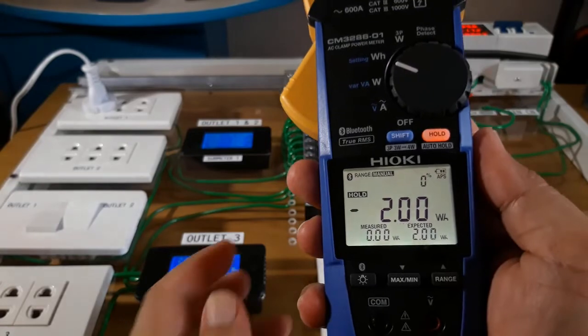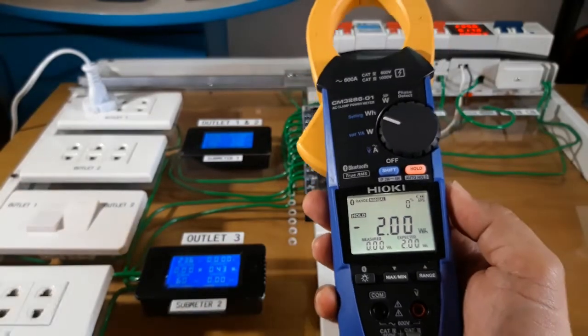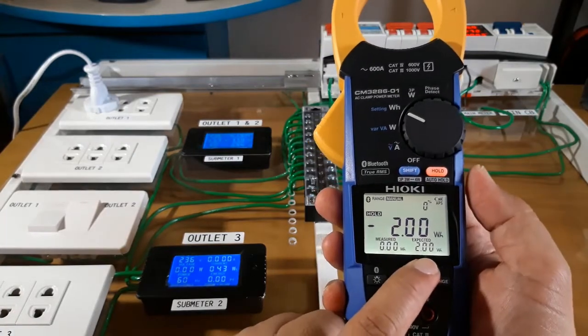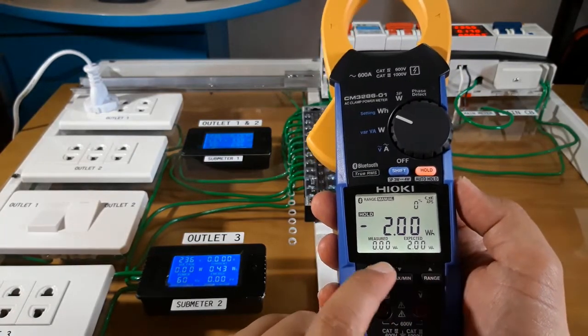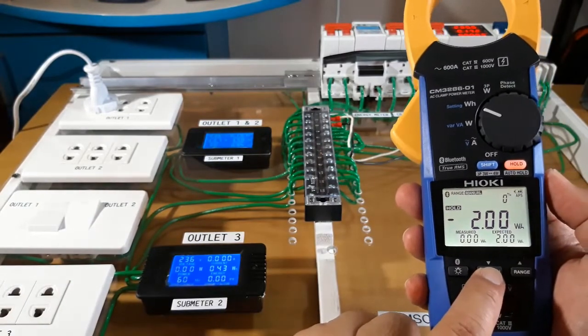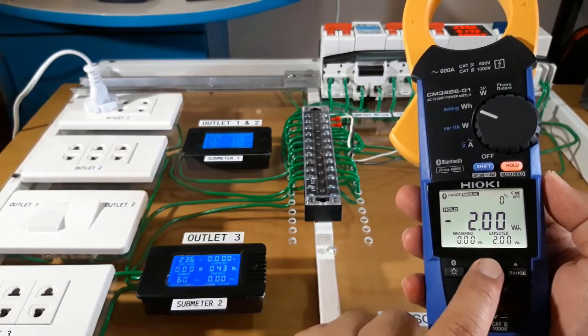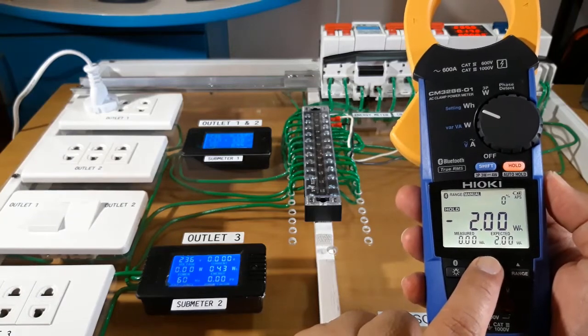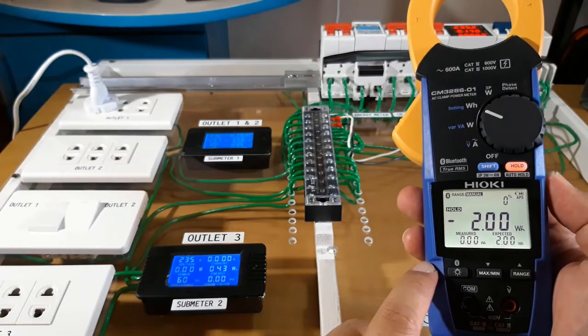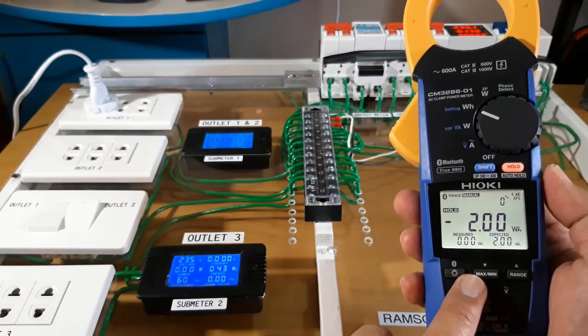So the significance of this measurement is that these two values at the bottom should be the same, or at least very close to each other, if the meter and this instrument are measuring correctly. Since we assume that this instrument is measuring accurately, it's like we're checking whether that meter is also as accurate as this one.